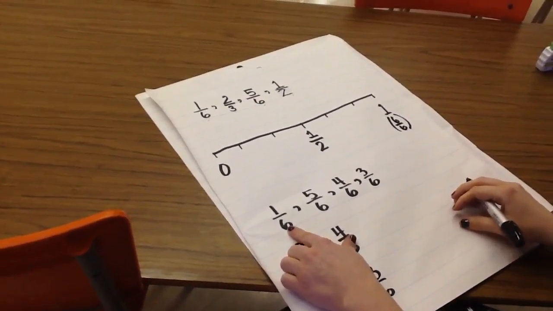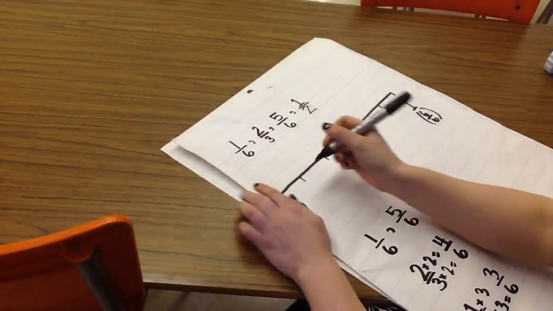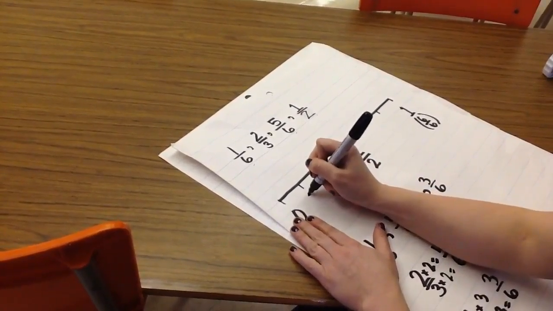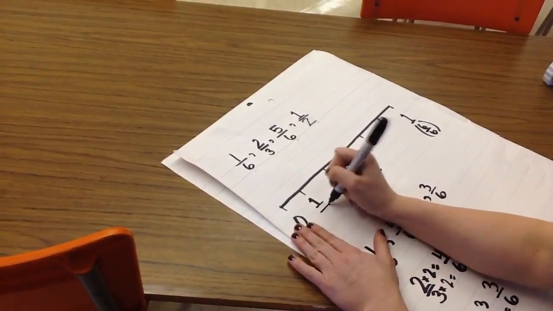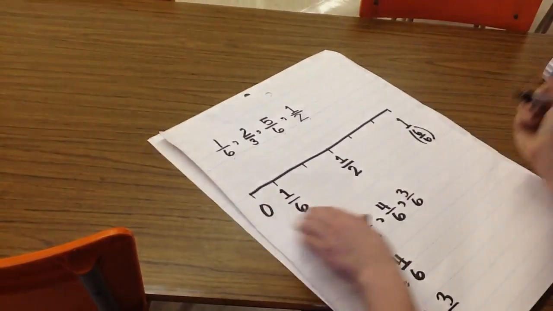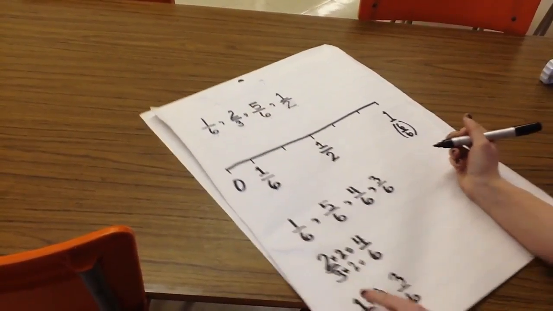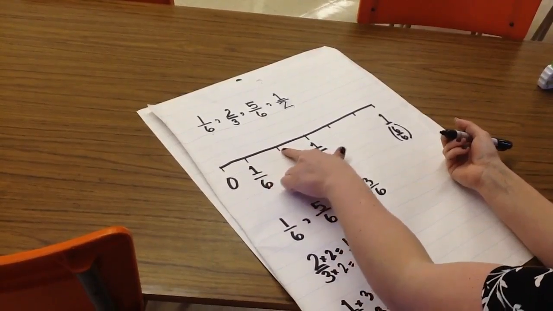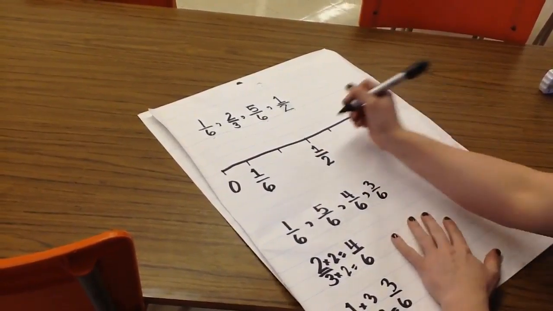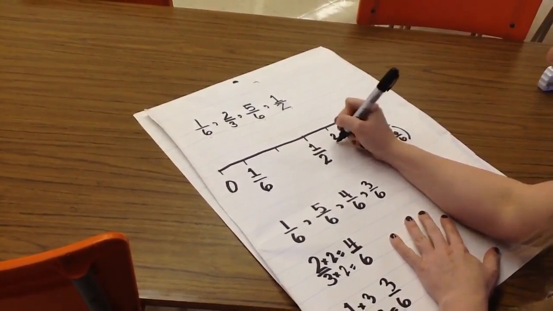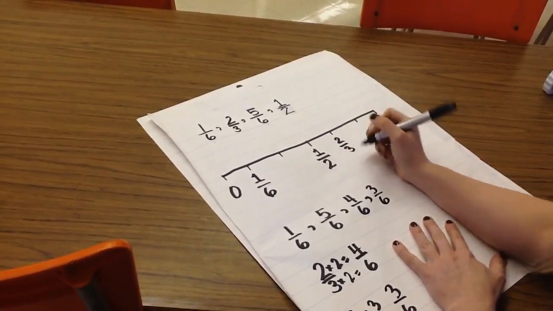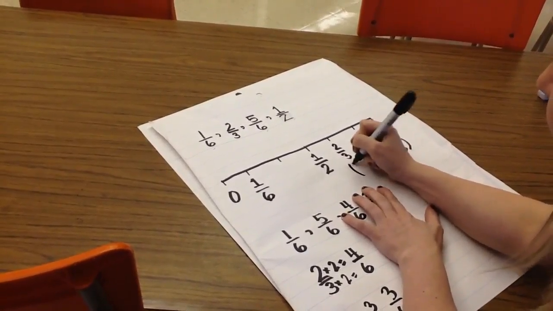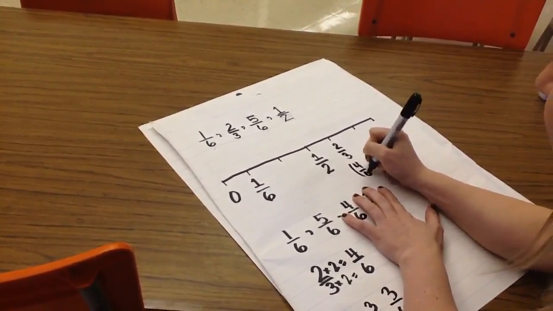So now I go to place my numbers. 1/6 is on the first line. My 2/3 we said was the same as 4/6. So 1, 2, 3, 4. So I can write 2/3 or 4/6.